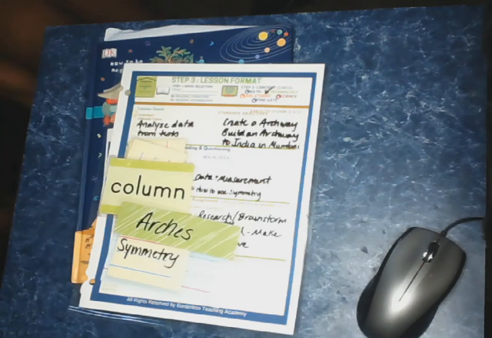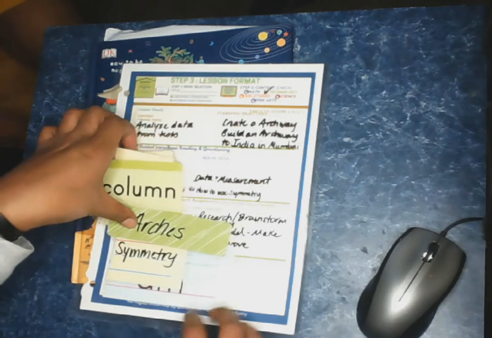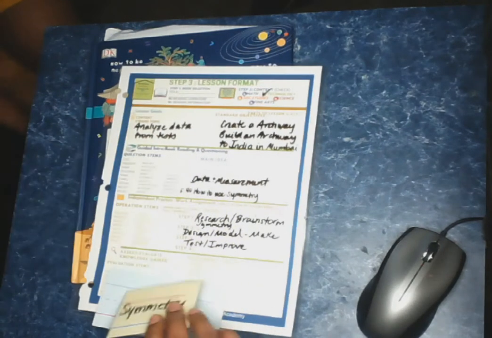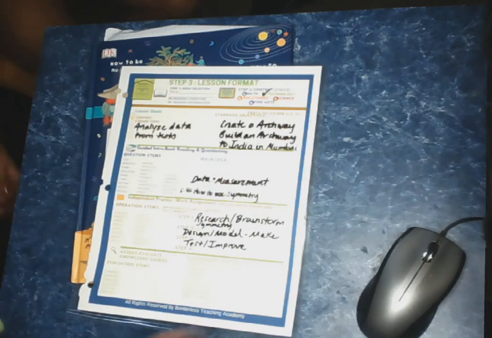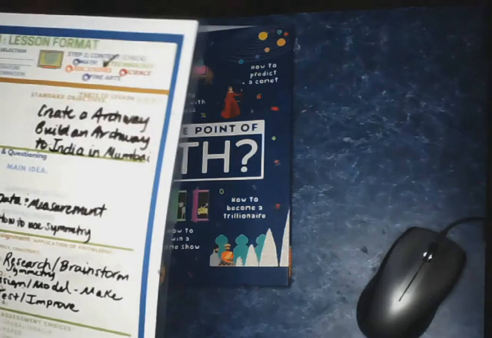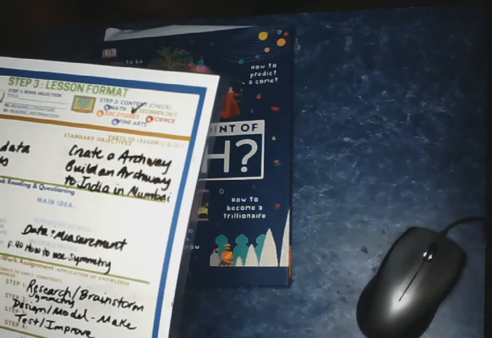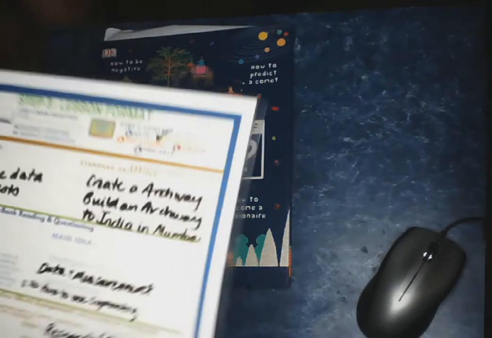Okay, so today we are doing technology. All right, so we're going to take a look at our plans that are on here. And on our plans, we see that we're on our step 3 lesson format. Okay, we're on our step 3 lesson format.